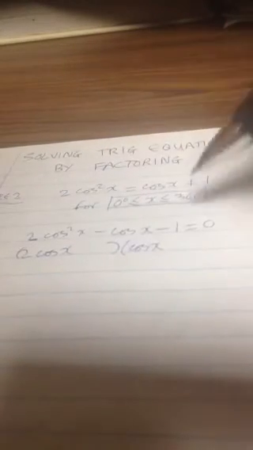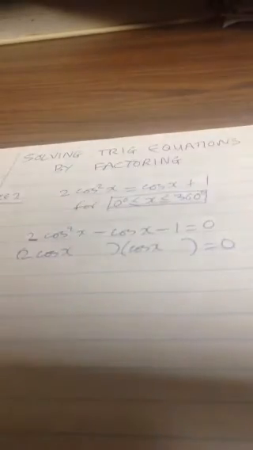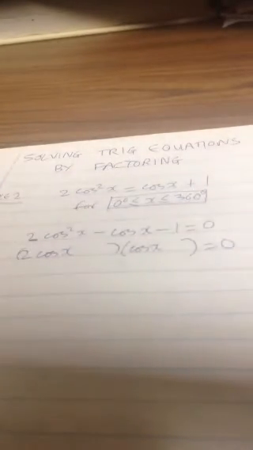To obtain the 2 cos squared x, we multiply 2 cosine x by cosine x. That will give us back 2 cos squared x. And to get back the minus 1, we have to multiply positive 1 by negative 1.